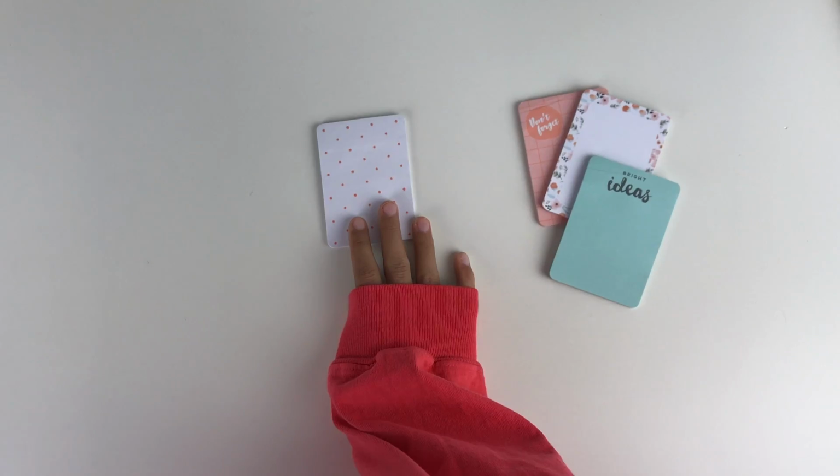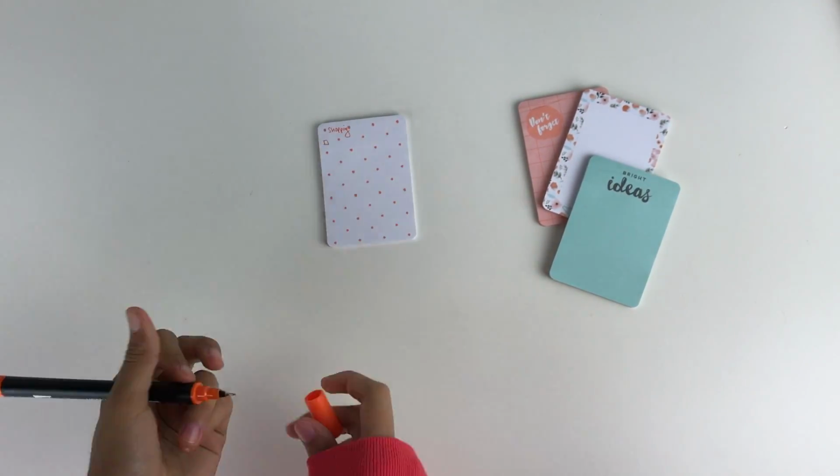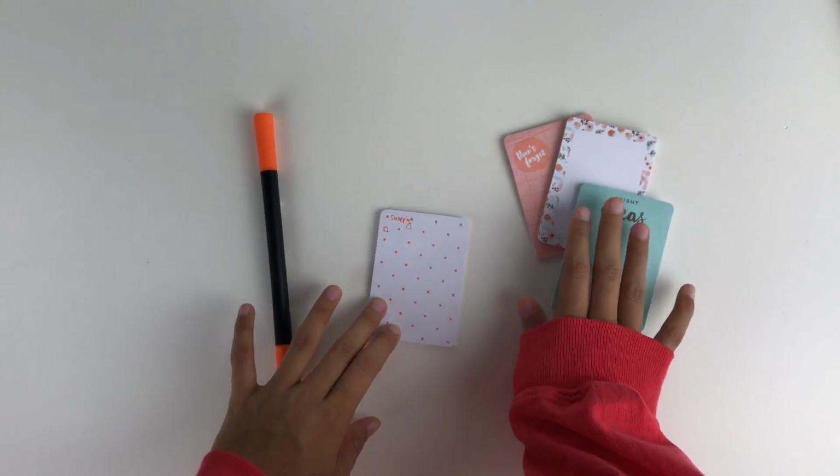Number 10, use a sticky note and just put it up on the fridge, and as you think of things you need to get, just add it to a shopping list.